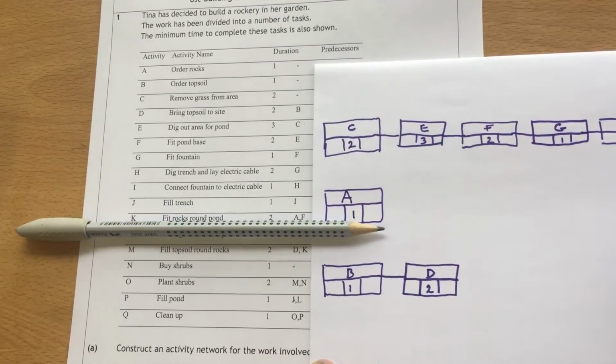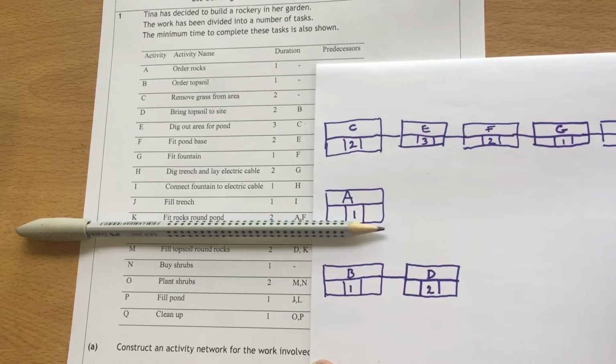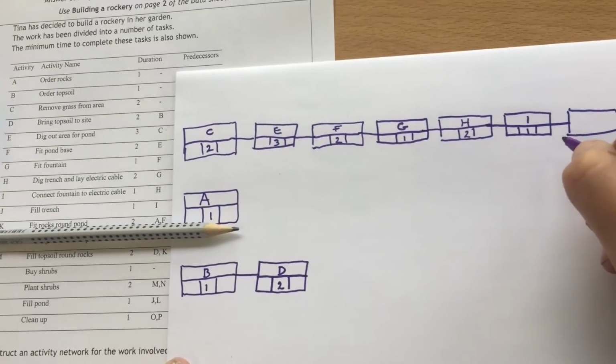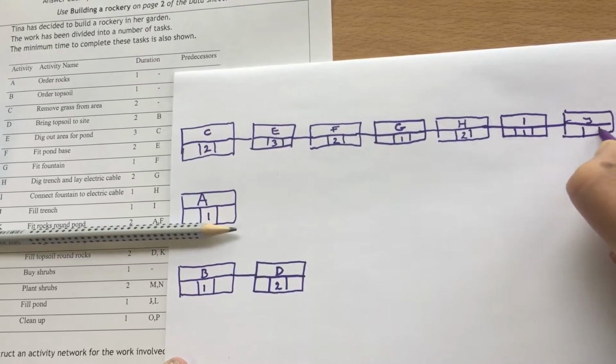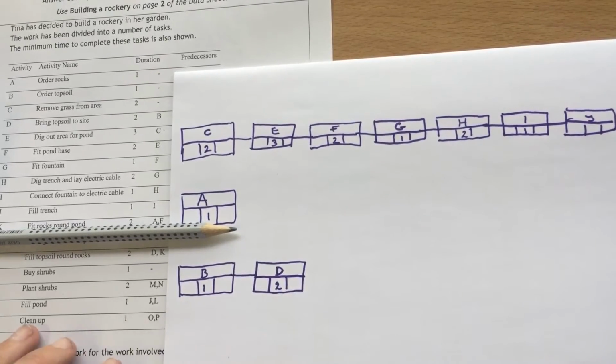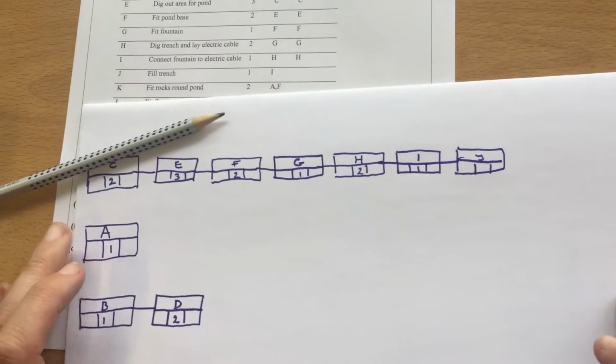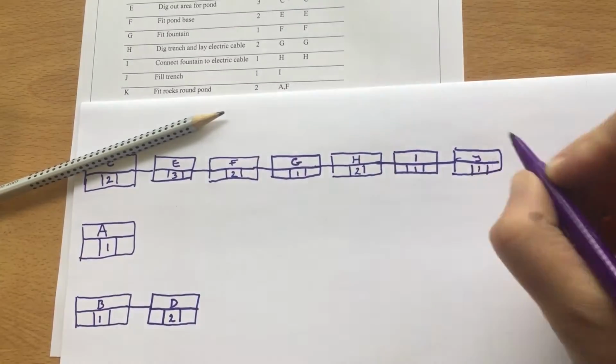J comes out of I. And J has a length of 1.